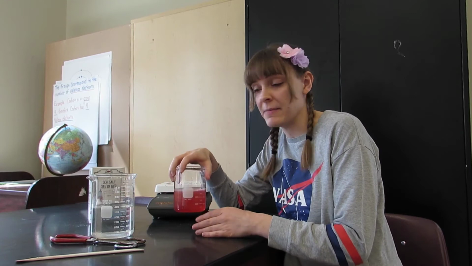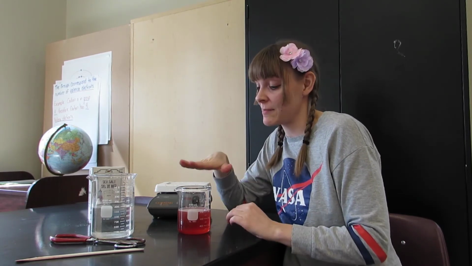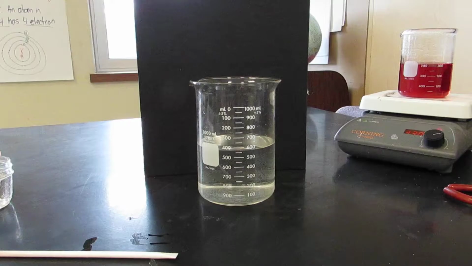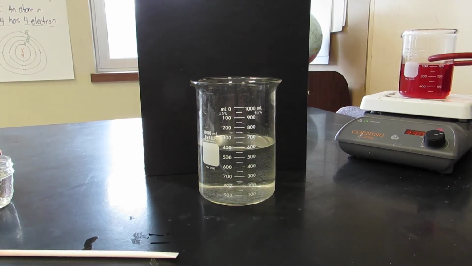Now, because these are both room temperature, I want this one to be relatively cold compared to this. I'm actually going to bring this up to a boil. So the temperatures are not going to be the same as you would expect in an ocean, but there is going to be a temperature difference. This one's going to be near boiling, and this one's going to be room temperature. So let's go ahead and get that boiling. All right, so this is almost boiling now.